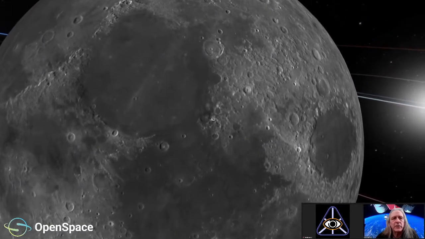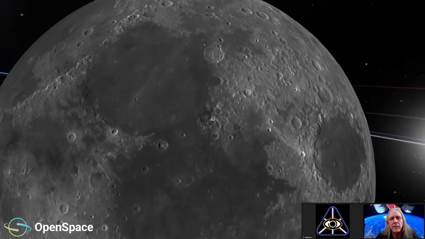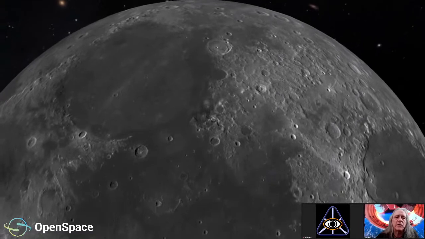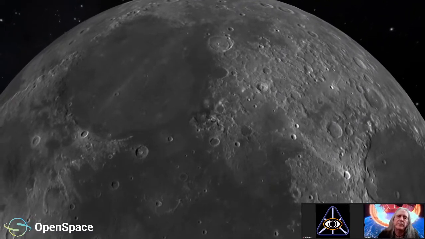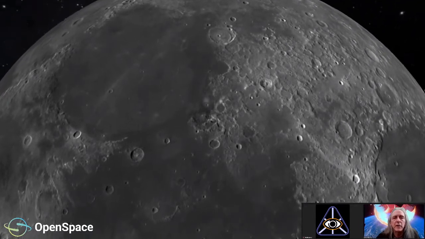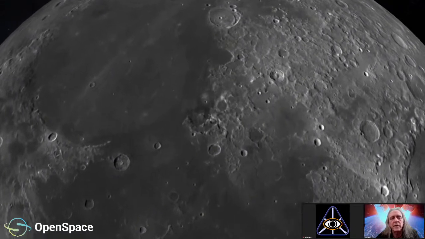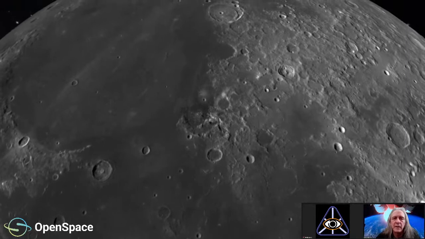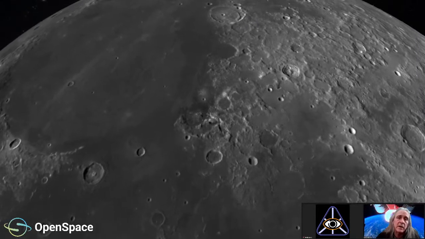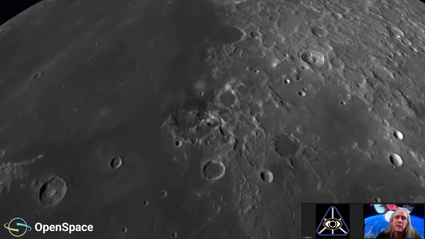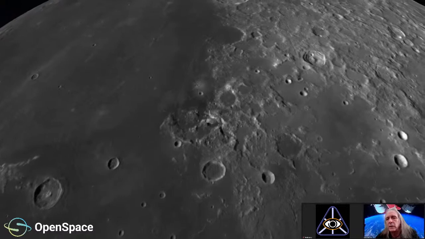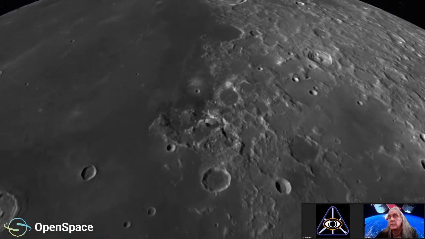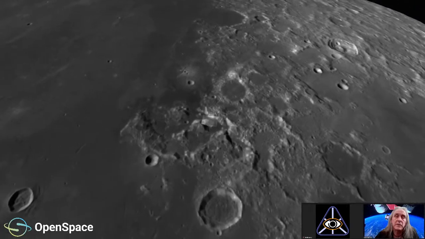Coming into Taurus-Littrow, what we're looking at right here is the wide-angle camera mosaic. I'll mention that some of you may know of NASA's TREK system that allows for education as well as professionals to look at multi-layered data and context. We actually share some of the work that we're doing with TREK, and we can also take TREK data and put that into OpenSpace.